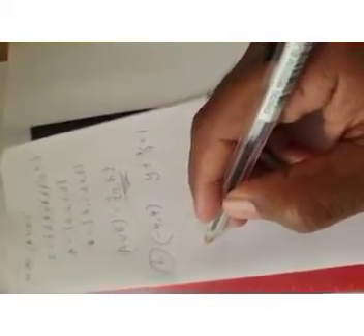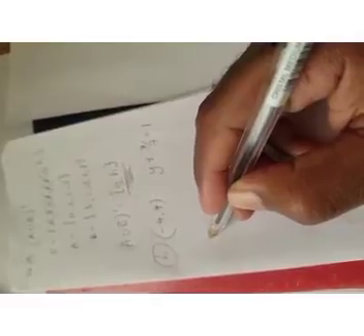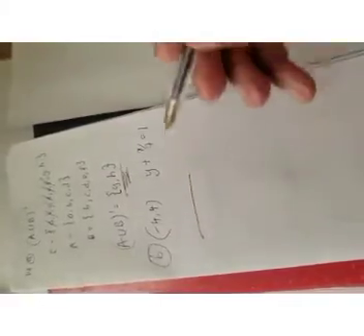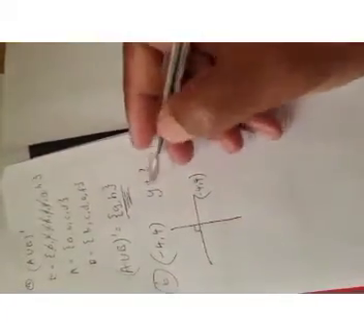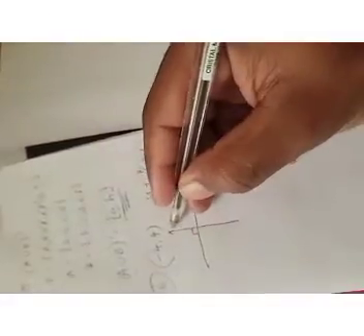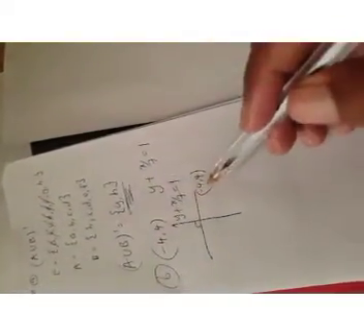For it to be perpendicular, that means when they meet, they make a right angle. So you can assume that this is the line that passes through (-4, 4), and the equation we're given is this other line.